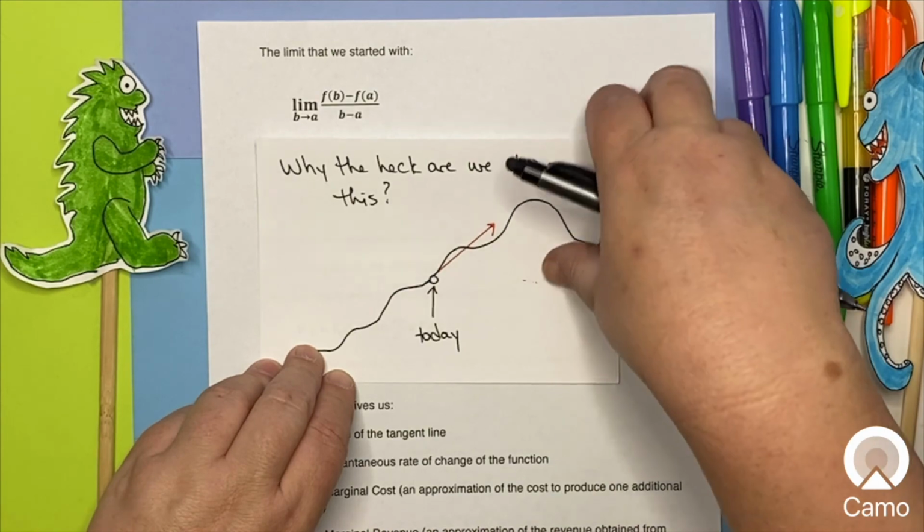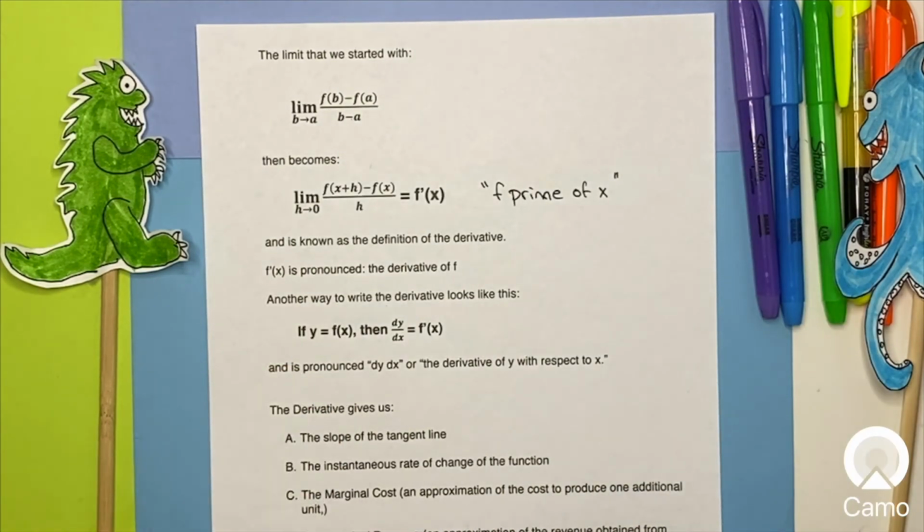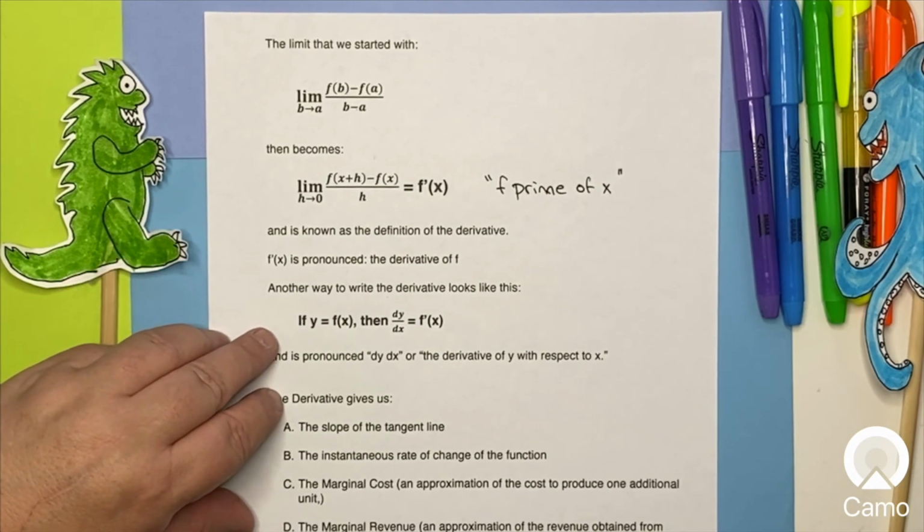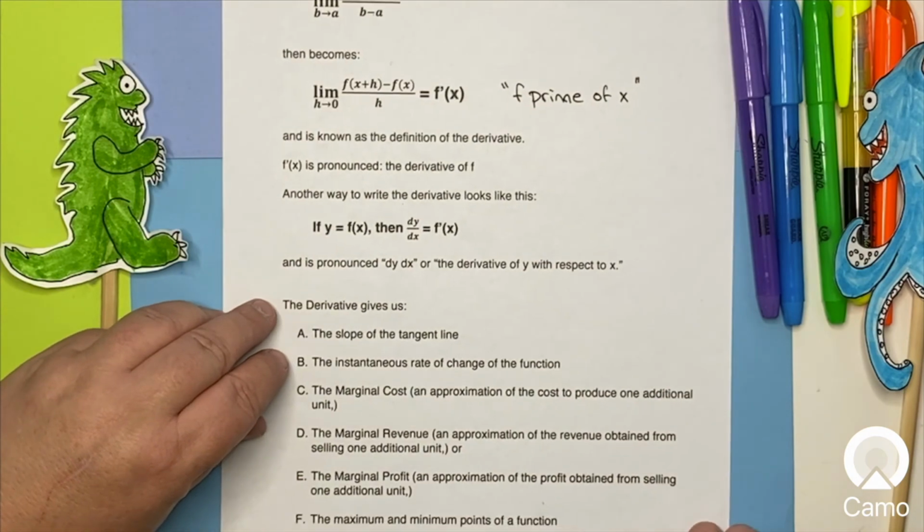We can also make some guesses on choices about revenue and cost, and we're going to get into those applications in a couple chapters. Woohoo! Okay, let's come back to f of x and f prime of x.